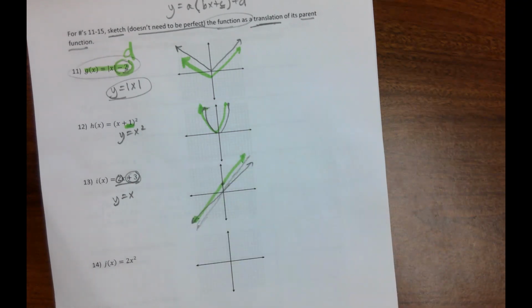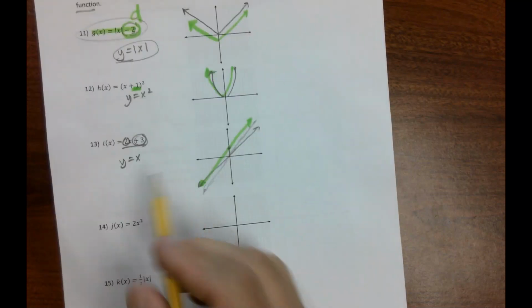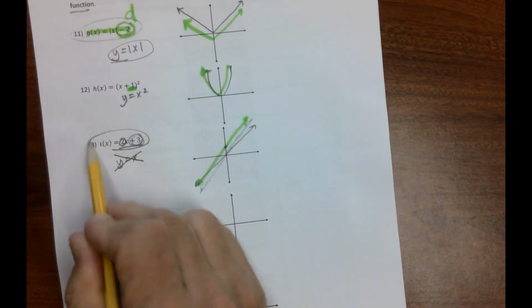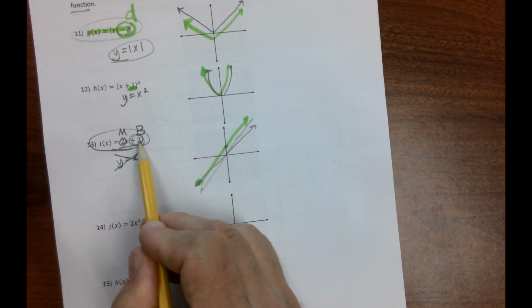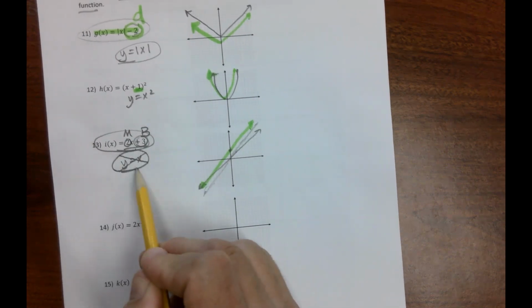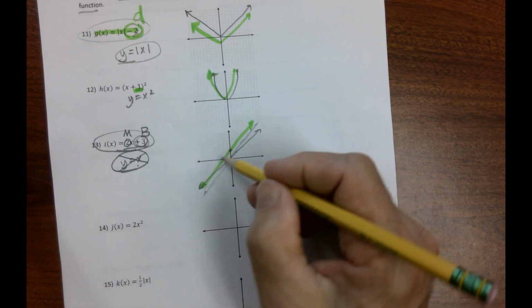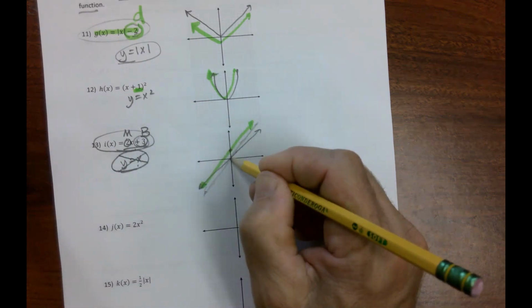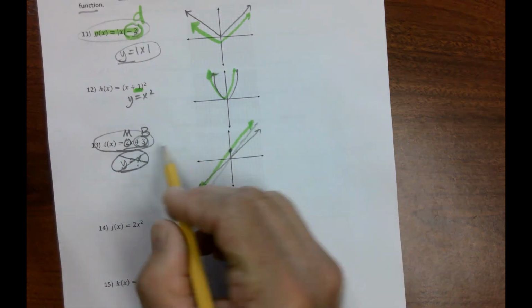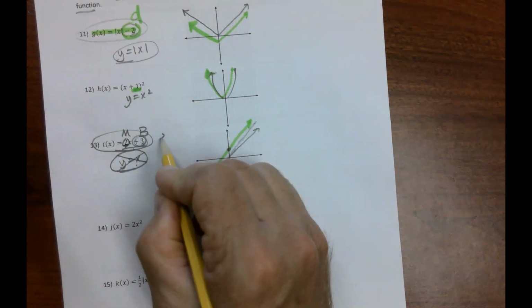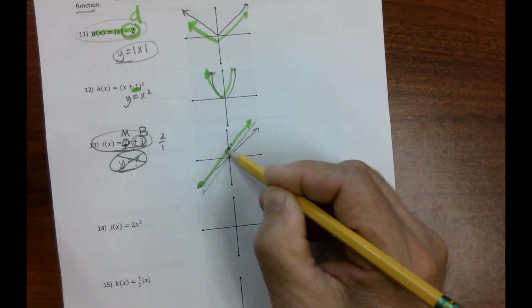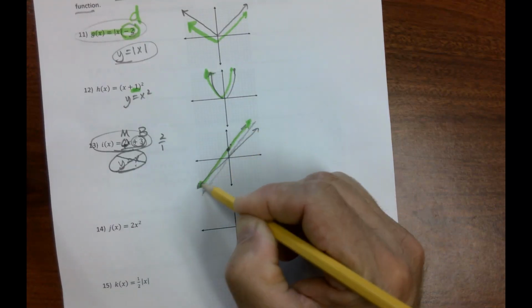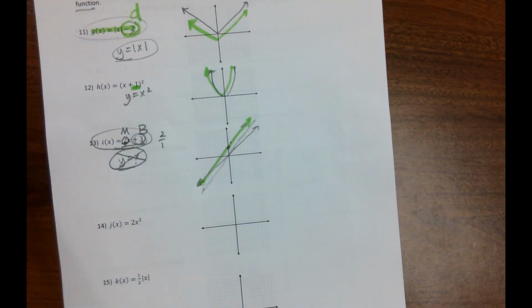Okay. What's another way you could do this problem? Well, don't use the parent function. Just graph the line. This is my y-intercept. This is my slope. So I'd take that original line, y equals x, and I'd say, hey, my new y-intercept is 3. 1, 2, 3. From there, I'd go slope. I know I made it messy, but it's 2 over 1. So I go up 2, right 1, and then I'd get the same thing. So 2 ways to do those.